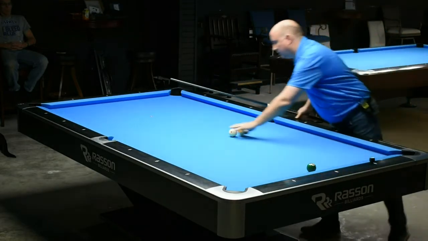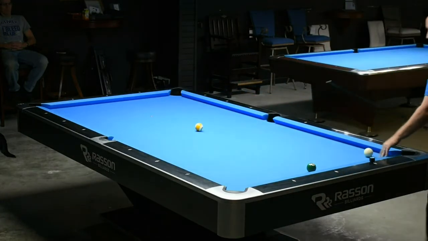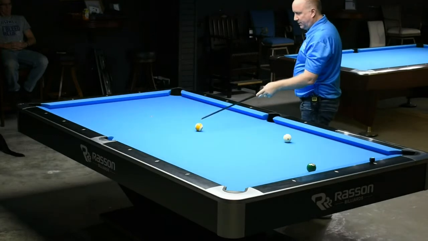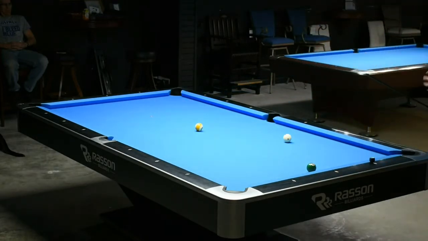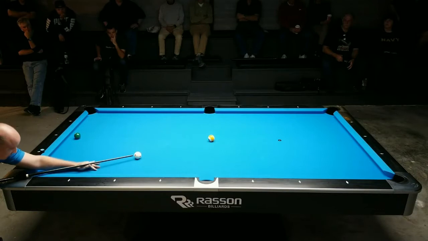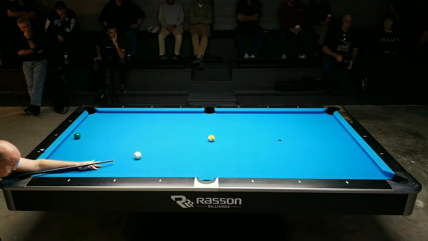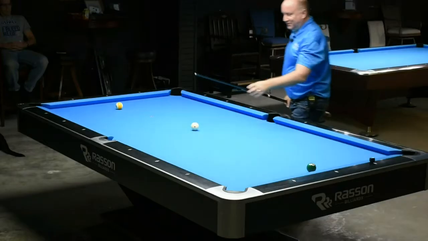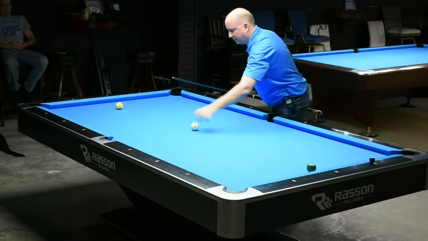Same thing with the stun follow shot. A lot of people call this a replacement shot. So this would be, I don't want it to stop, I don't want it to follow, I just want it to go forward like an inch or two. And they call it a replacement shot because if you hit it properly, the cue ball will actually take the place of the 9. It'll roll forward about 2 inches. You can see the cue ball just kind of crept forward.